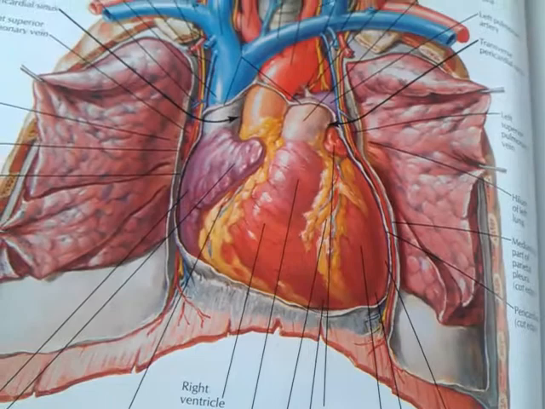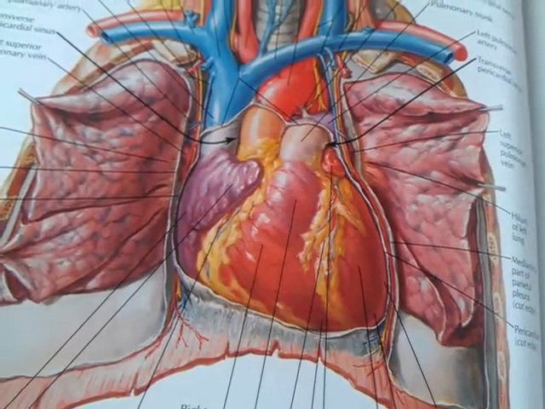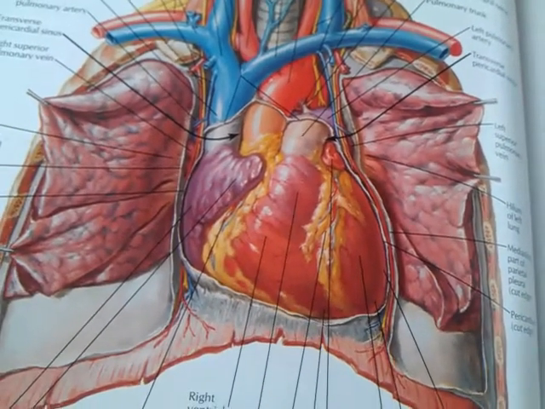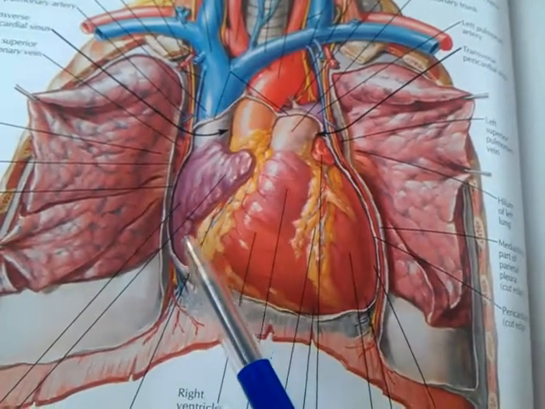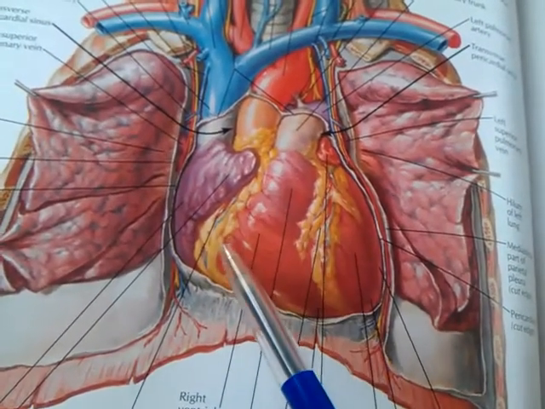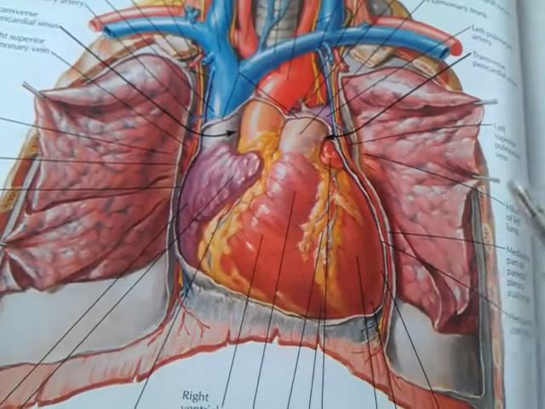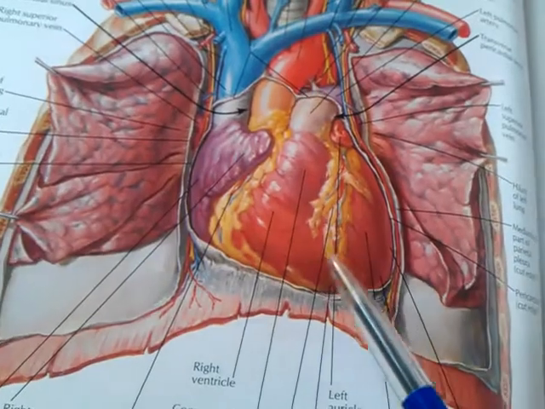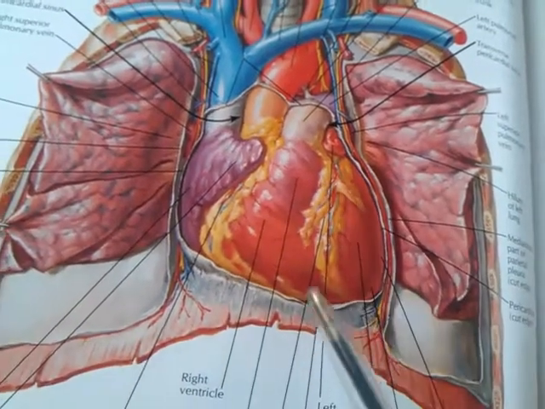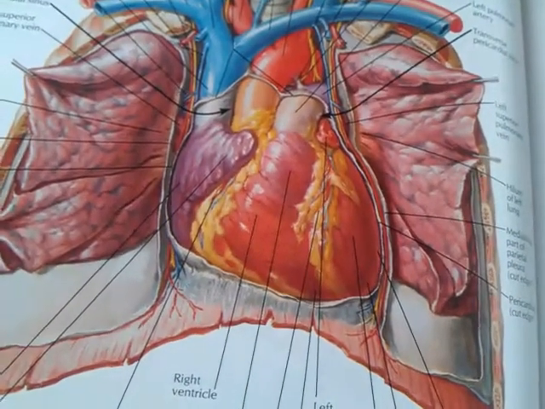Subdivision of the heart into atria and ventricles is indicated on the surface by the coronary sulcus. Here. Anterior and posterior interventricular sulcus separate the ventricles. This is anterior interventricular sulcus.